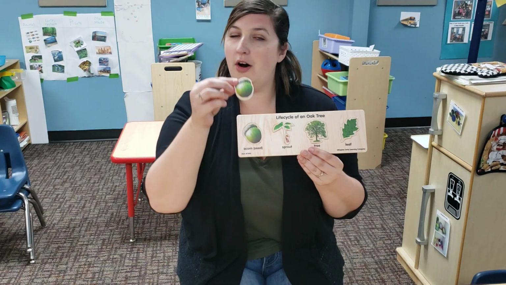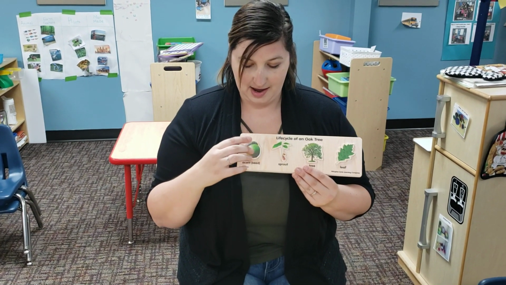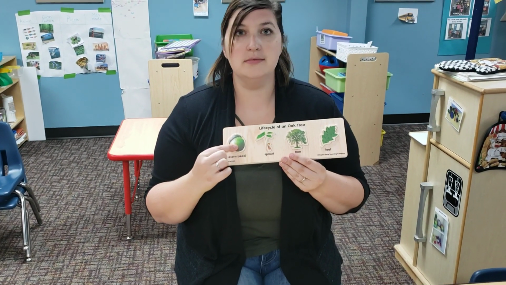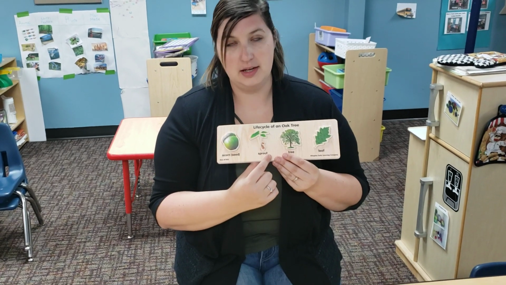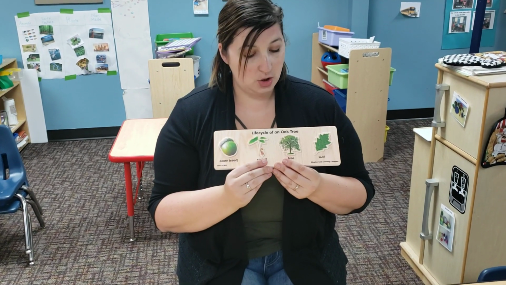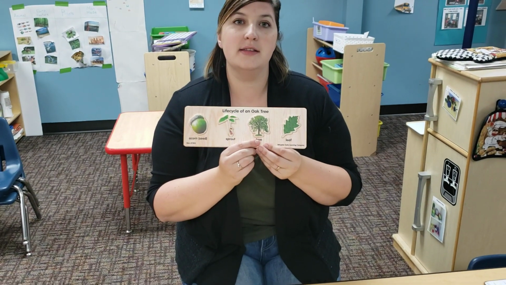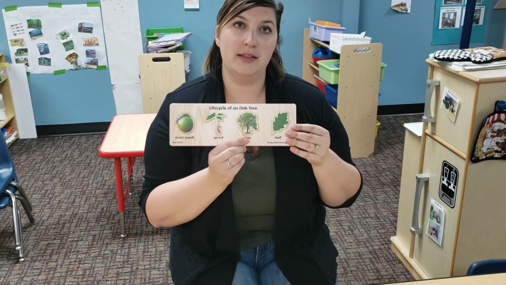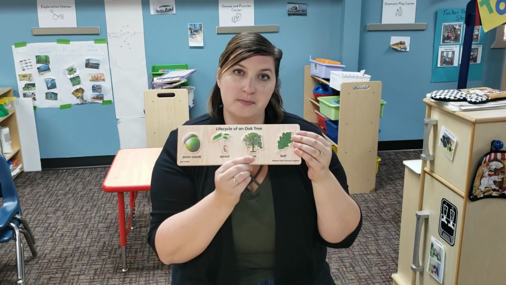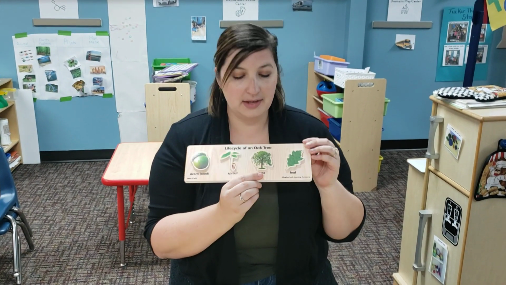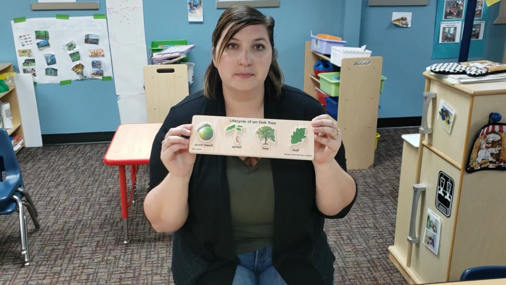And it starts all over. We have an acorn. In the spring, it sprouts. It grows and grows and grows and becomes a beautiful tree in the summertime. And in the fall, it loses its leaves. That's the life cycle of a tree.